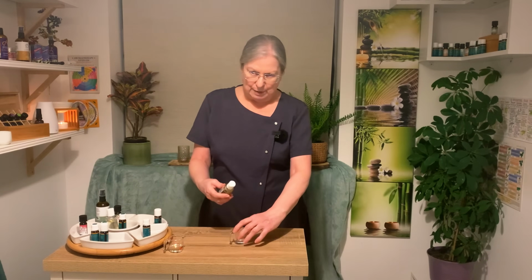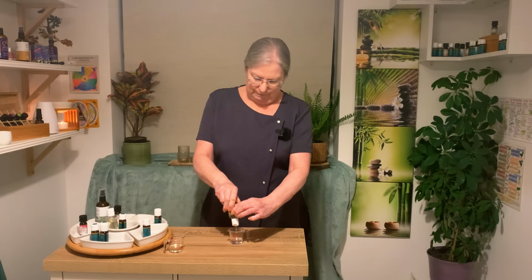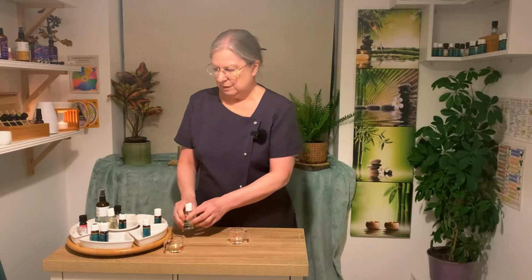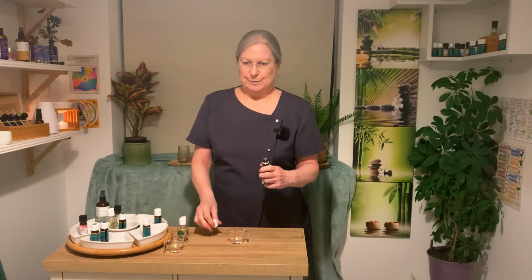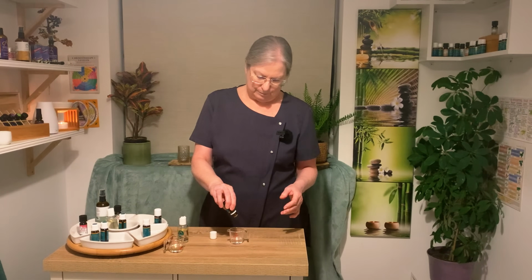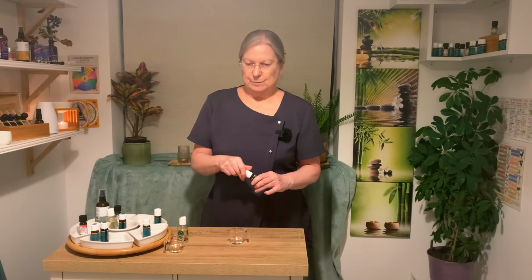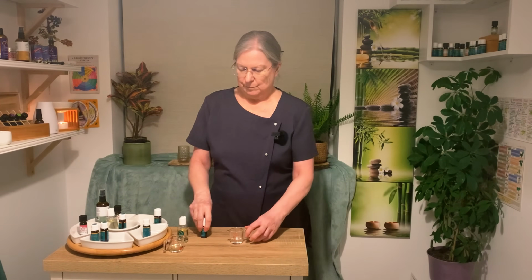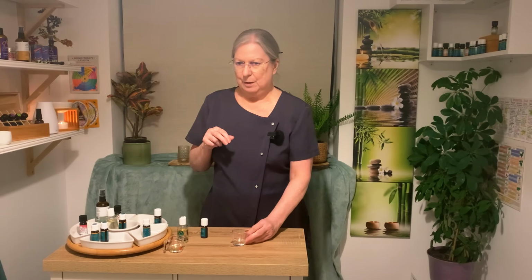Maybe use the grape seed again. See if this comes out with a different smell. Black pepper.